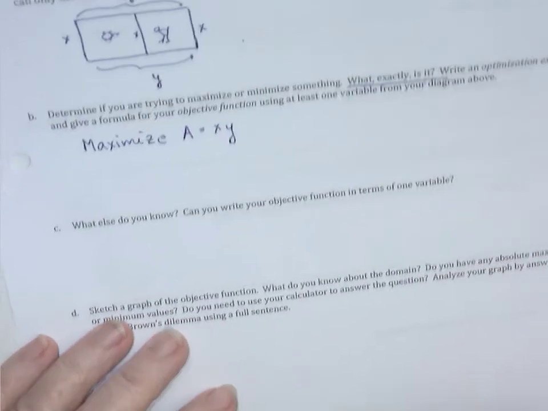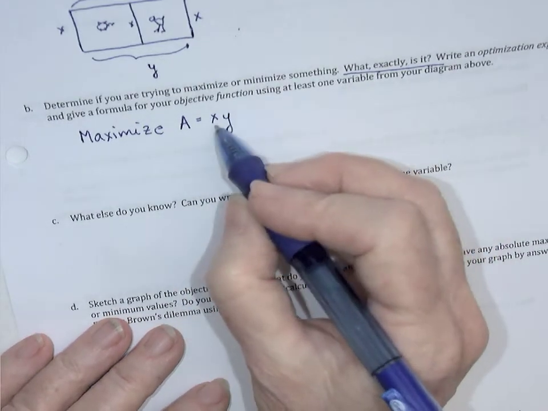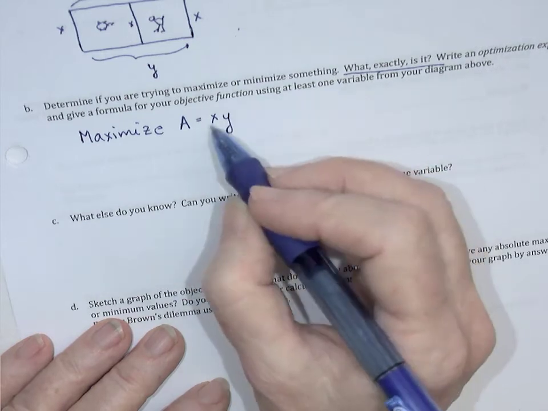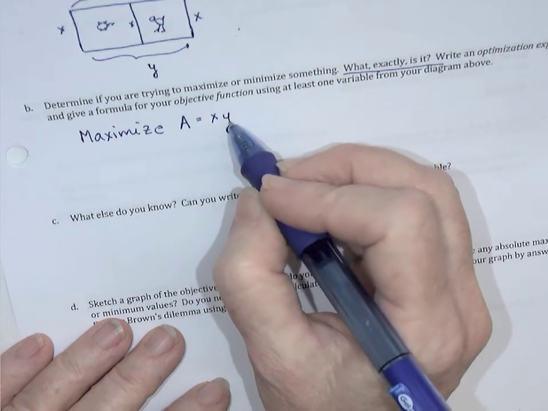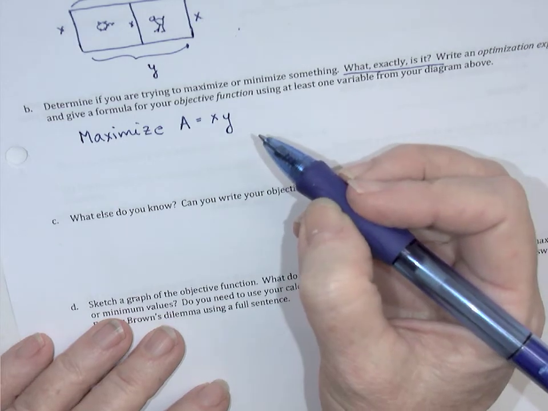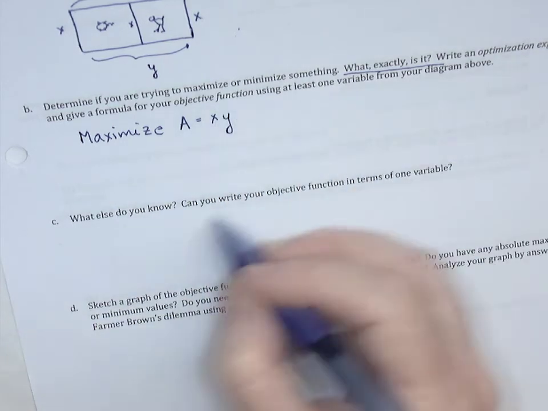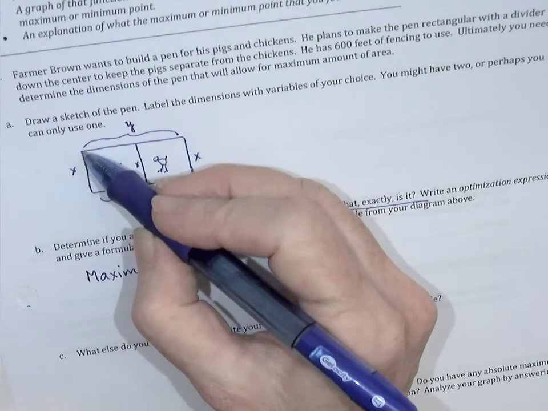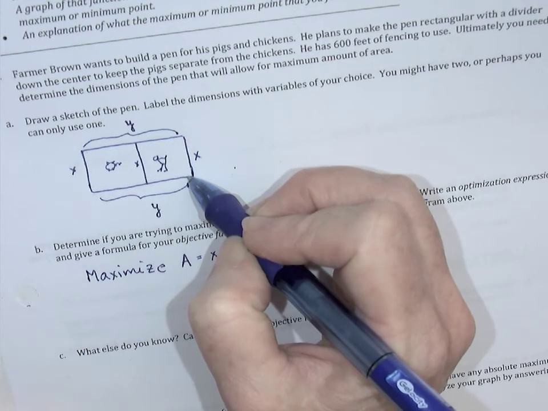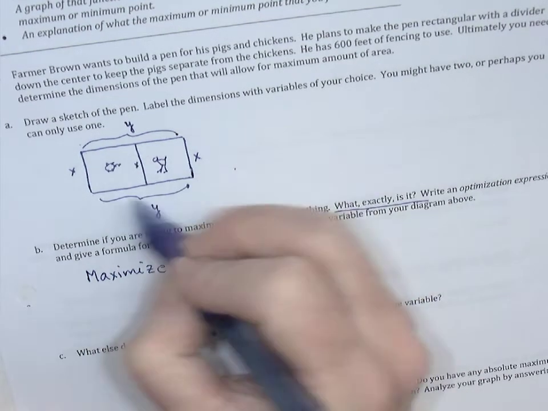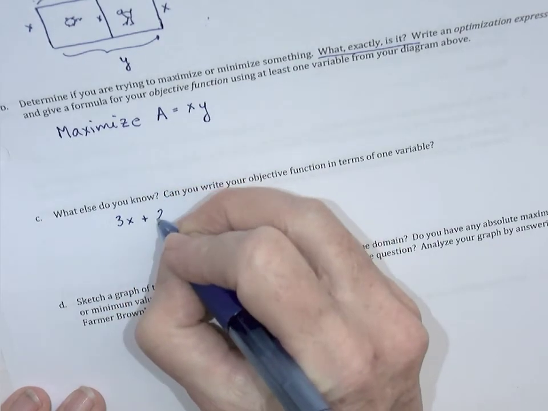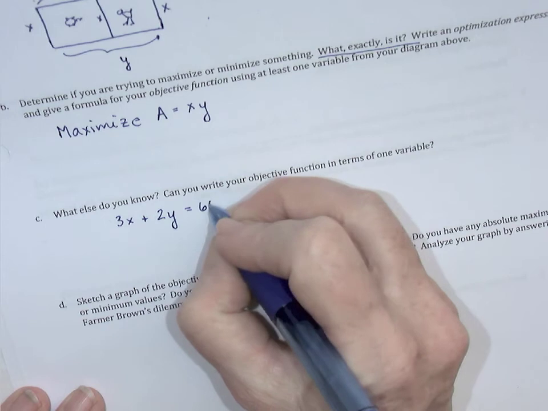Now, the problem is we have two variables here. So we need to get rid of one variable in our objective function. If we're going to look at area, it needs to be a function of either X or Y, but not both, because we can't handle this. So the other thing we know is that Farmer Brown has 600 feet of fencing to use. Well, that 600 feet of fencing needs to go for here, here, here, and also here and here. So what I know is that 3x plus 2y is equal to 600.